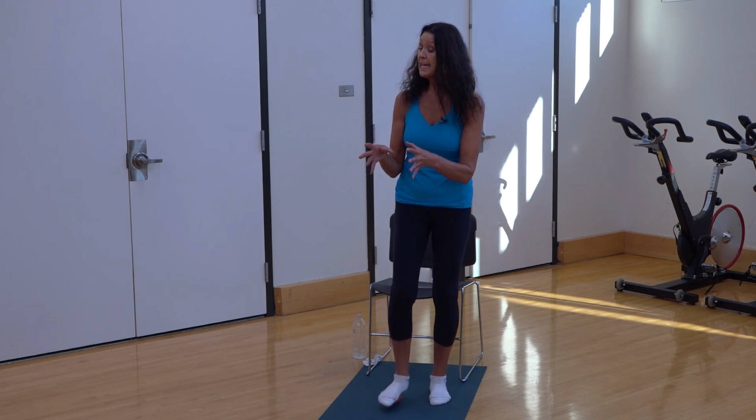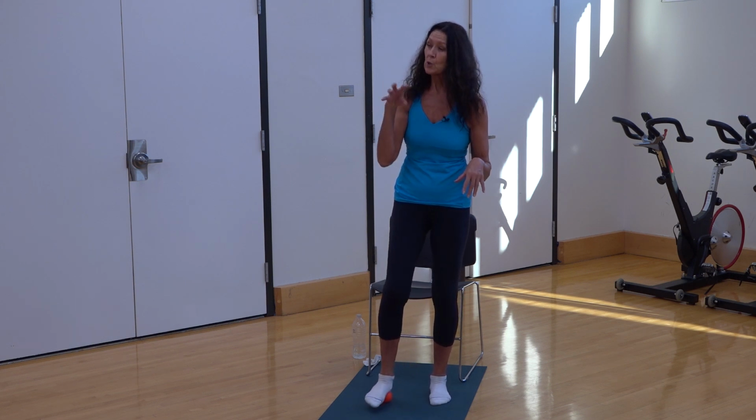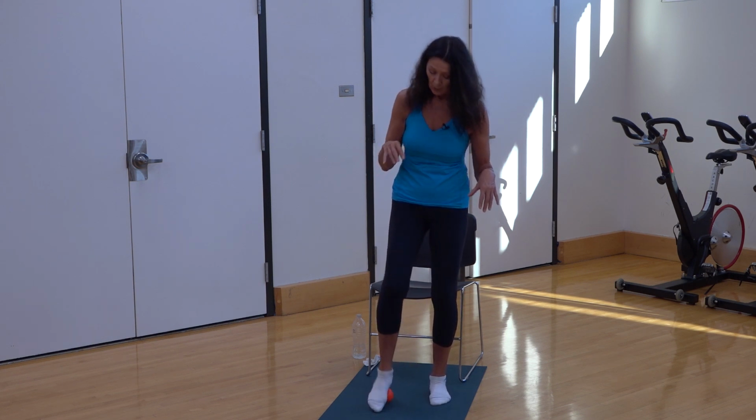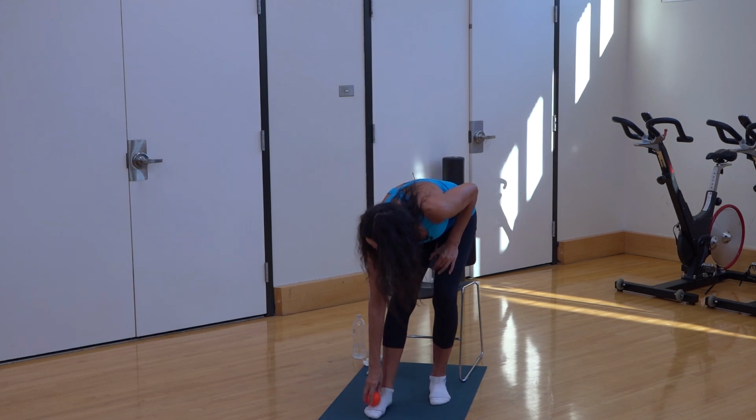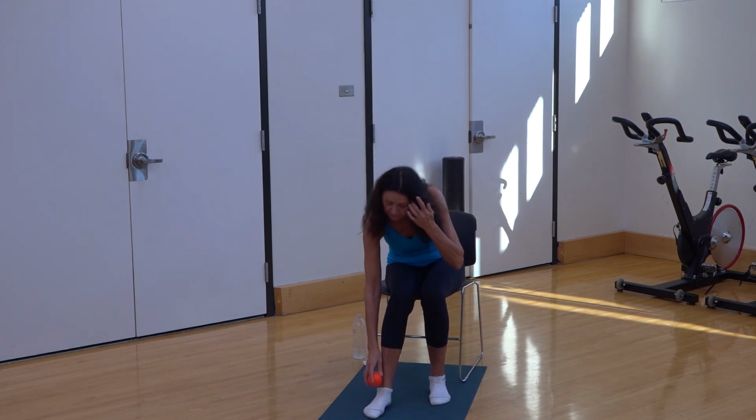We're not going to do that today, but you can always hold it there as well, just hold the ball and have pressure there. Okay, so remove that. Now, if you like, a person can sit and do this next part.